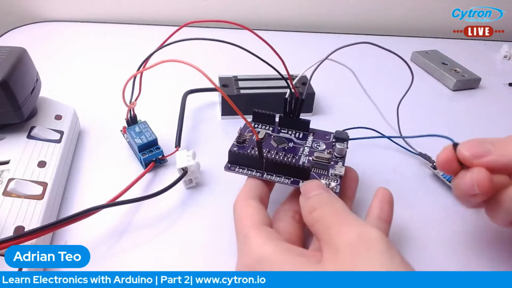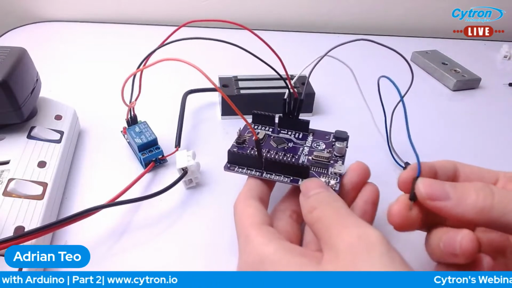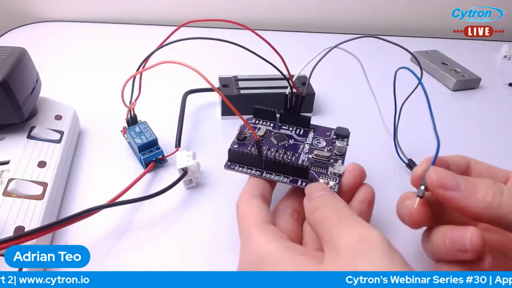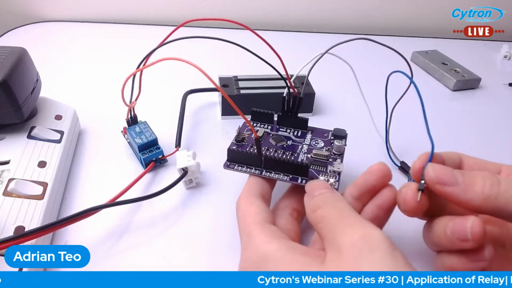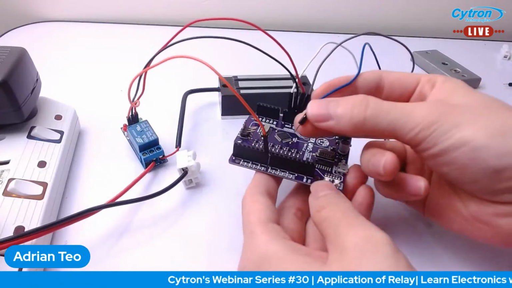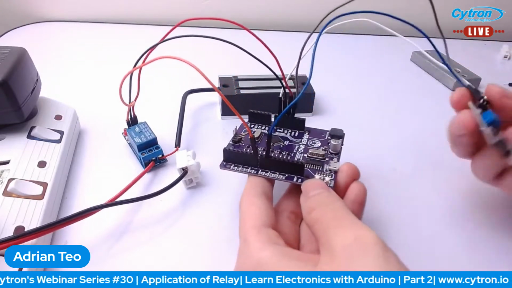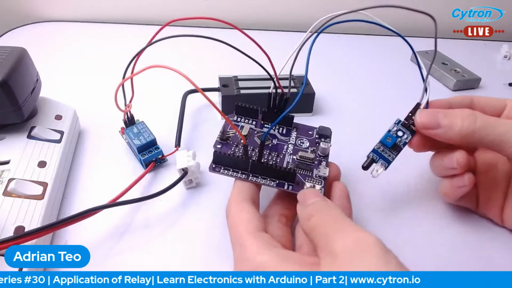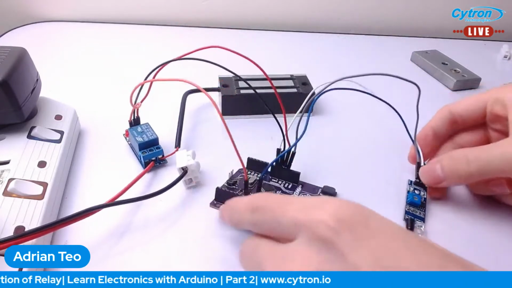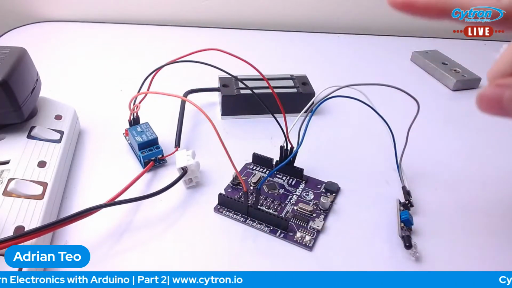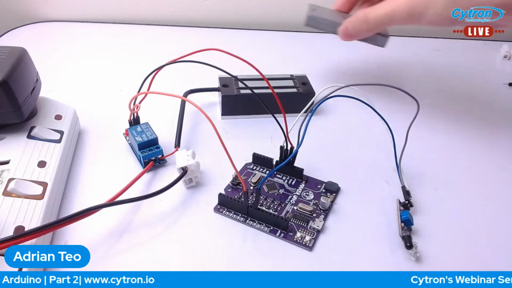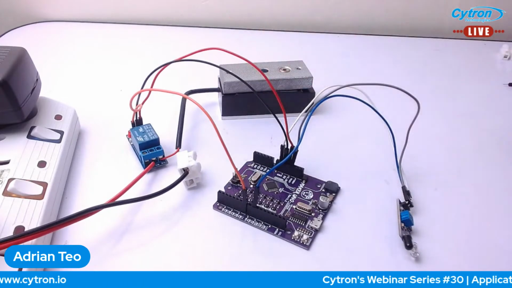Last wire, digital pin to receive signal from my IR sensor. I can connect it to any pins, but in this case, I'm going to connect it to number 9. So there you have it, it's done. Just like that, very simple. Now I can program my IR sensor to control my magnetic lock on and off.